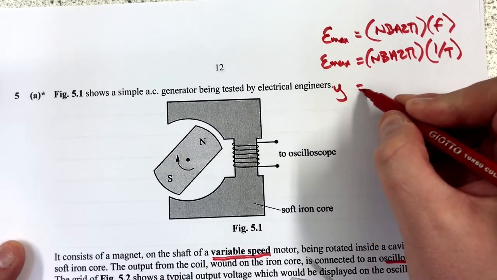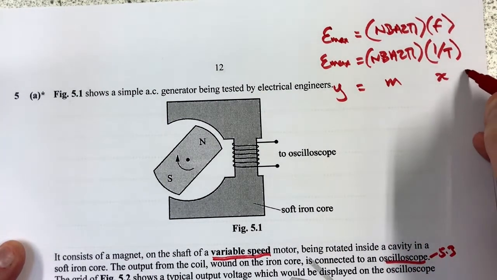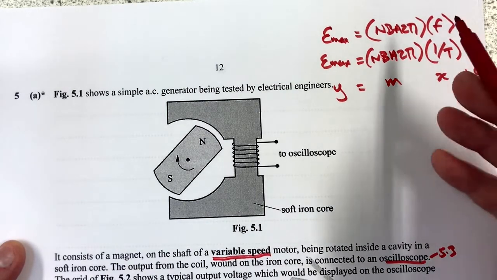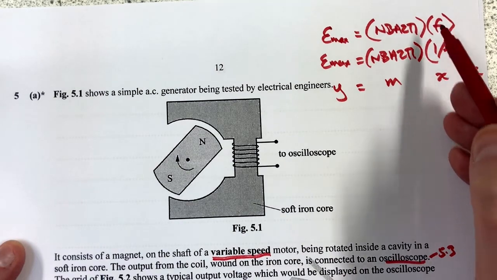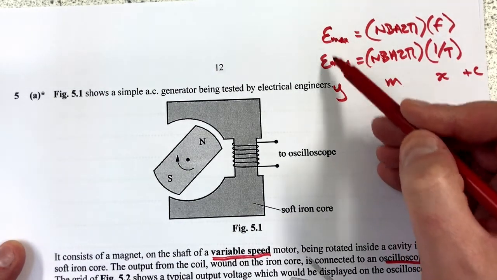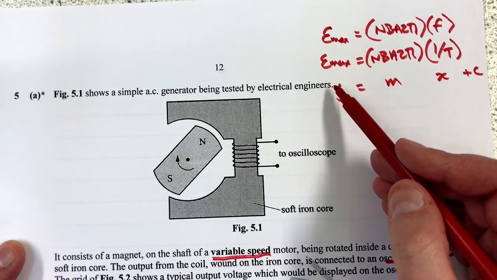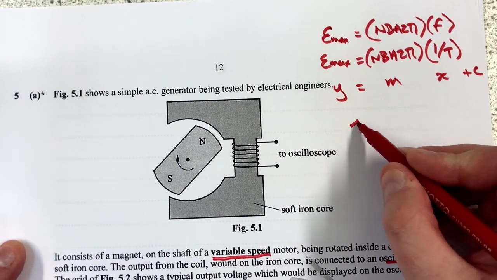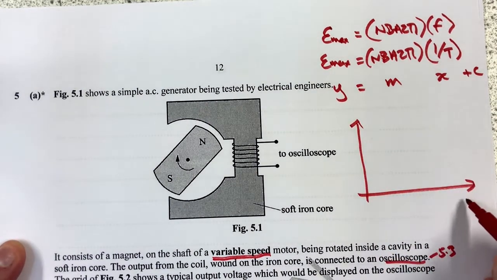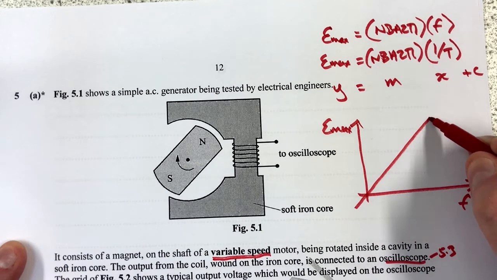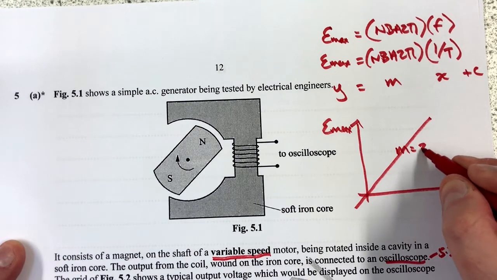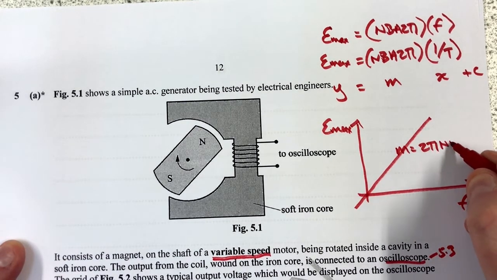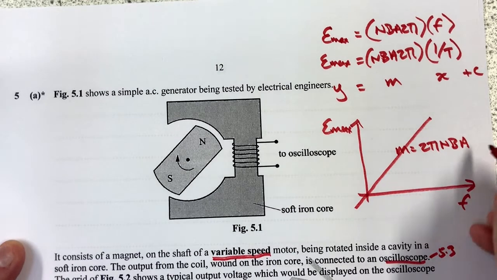And then this would be y equals mx plus c. So if I were to plot frequency on the x-axis, different frequencies on the x-axis, and plot on the y-axis the maximum induced EMFs, that should hopefully produce a straight line graph that goes through the origin, doesn't have a y-intercept or x-intercept at all, where the gradient of the line would be equal to 2 pi NBA, and these would be my control variables.